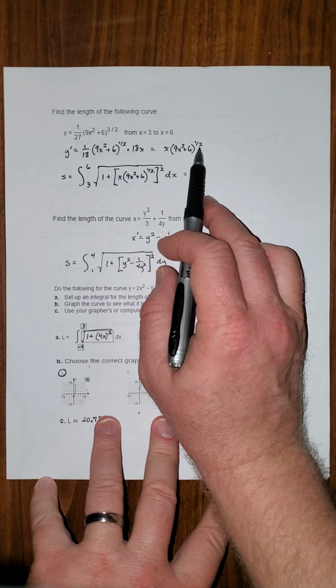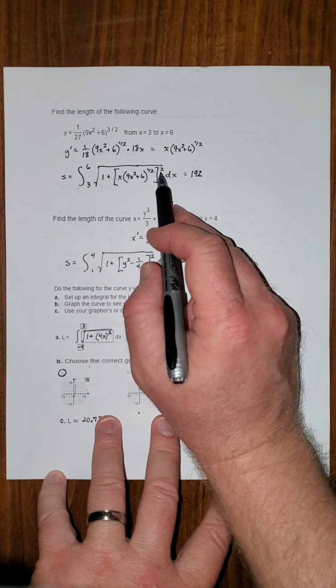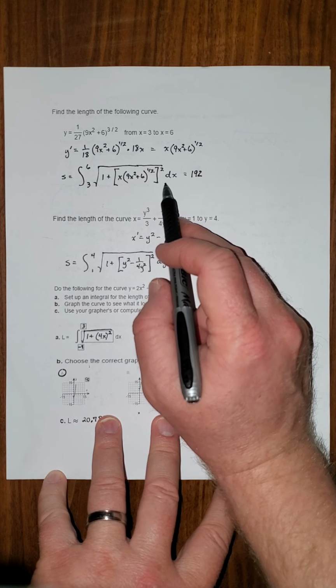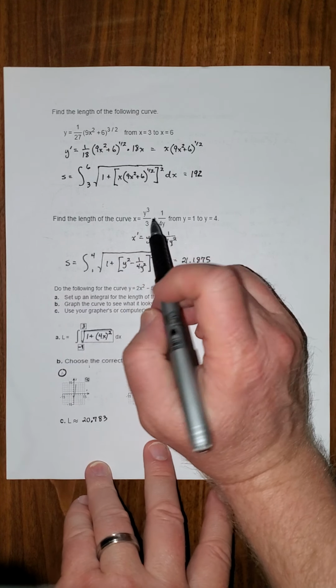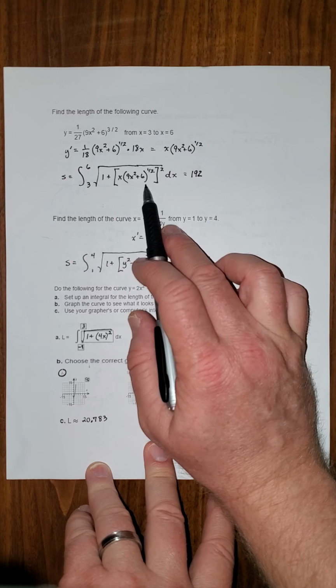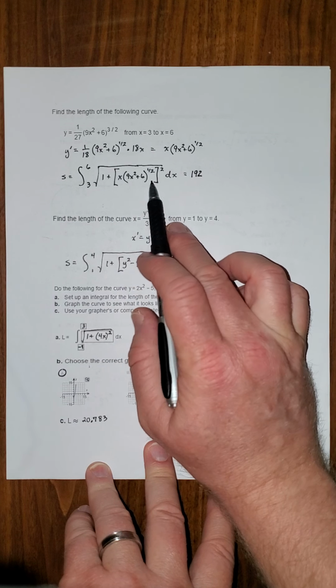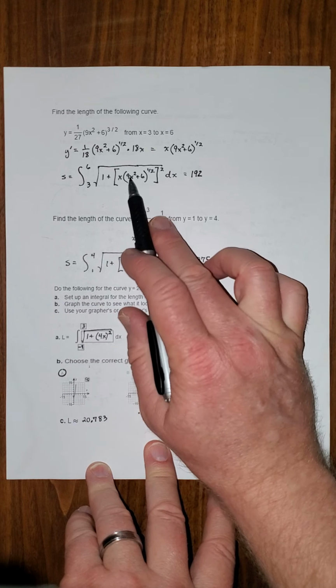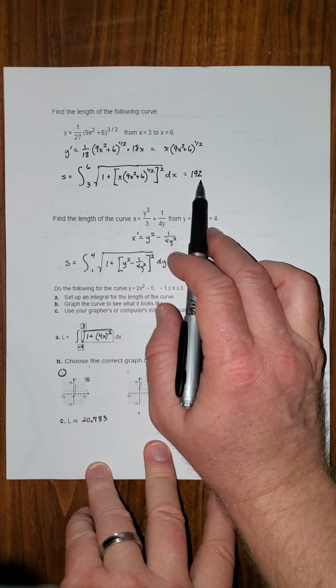So how do I find my arc length? I integrate from 3 to 6, 1 plus that derivative squared dx. And again, just like I told you before, if you're working on your homework, once you set this up, punch it in your calculators. Watch your parentheses here. Again, I think it would be easier if you set y1 equal to this or y2 equal to this. Creates a lot less clutter. See if you come out with 192. Feel free to pause the video and see if you get that answer.